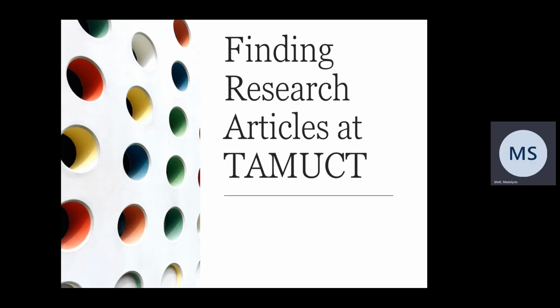to walk you through how to find research articles at TAMUCT. So your professor may have asked you to find research articles. Now, keep in mind that the definition of exactly what a research article means may vary depending on the class and the professor and the assignment, but the goal of this is to give you a sense of what we may mean by finding research articles and where to find those sources.